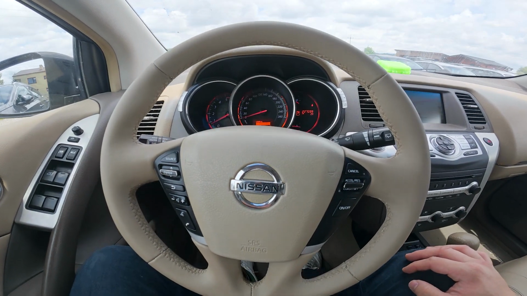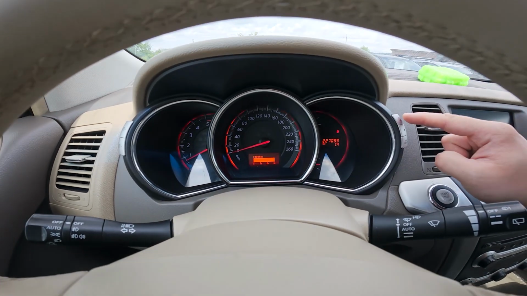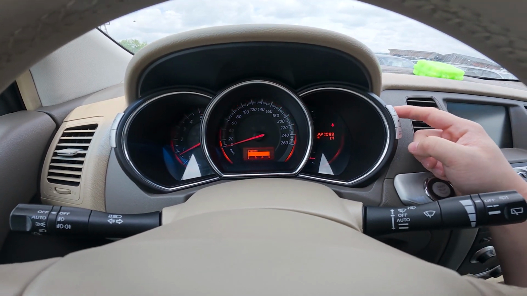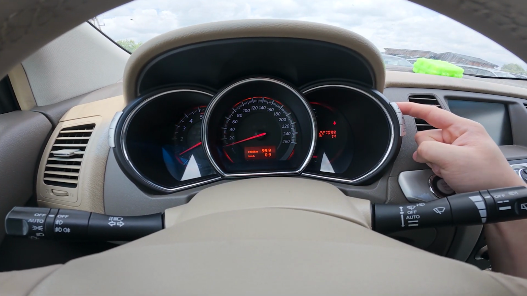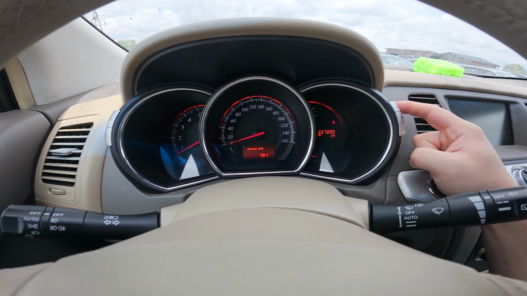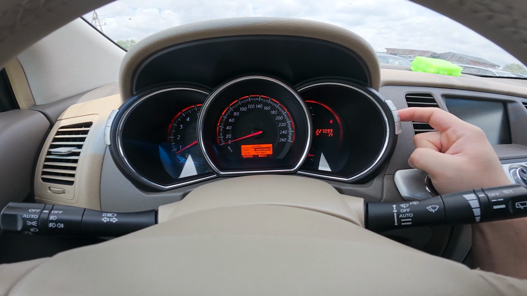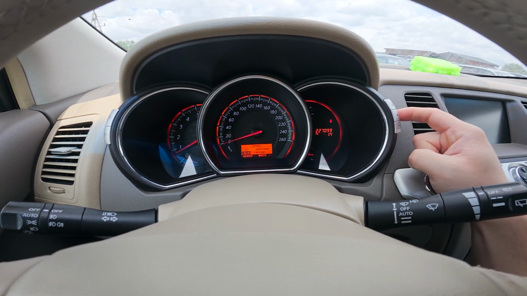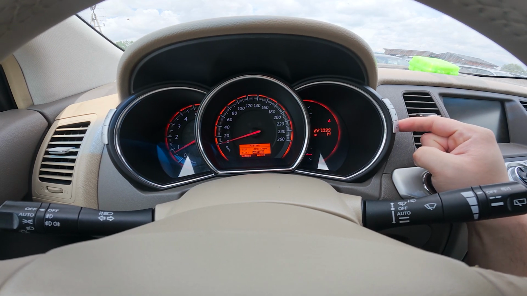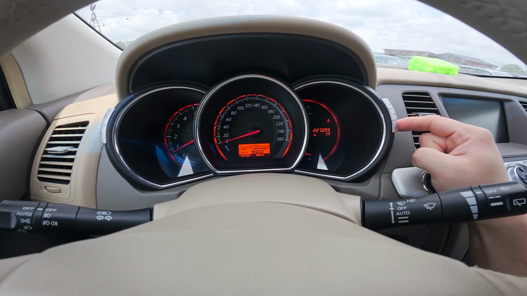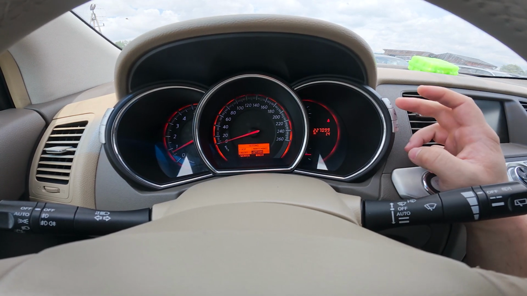In the beginning, take a look behind the steering wheel. Right here we've got this panel. Press the button on the top to switch menu on the instrument cluster. Press it in the middle to navigate through it, and press it on the bottom to switch between trip A and trip B.